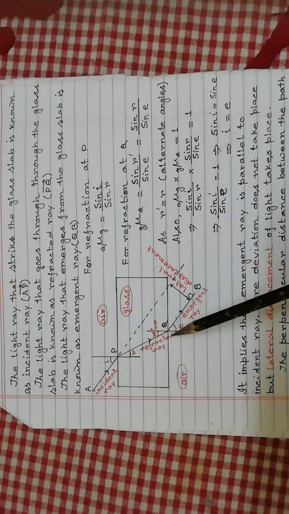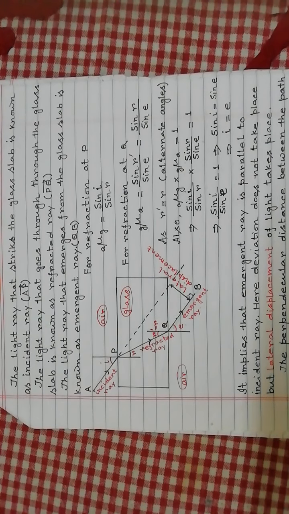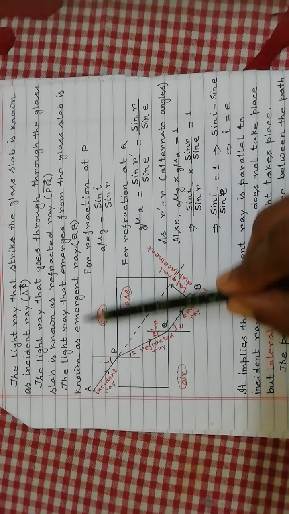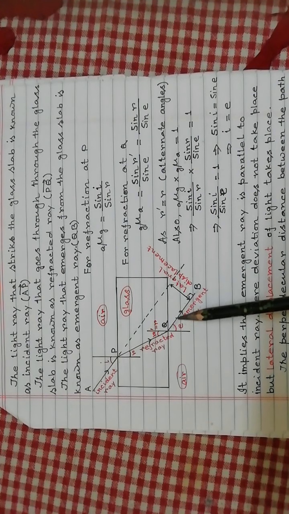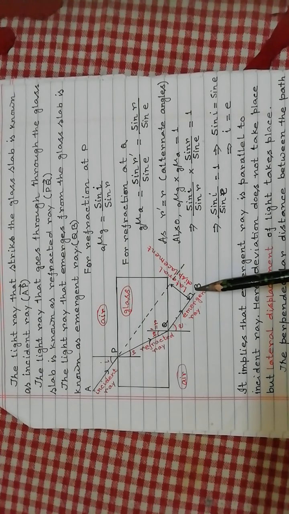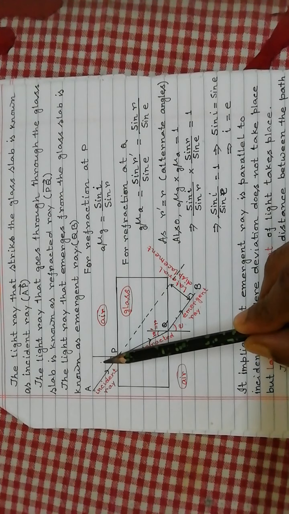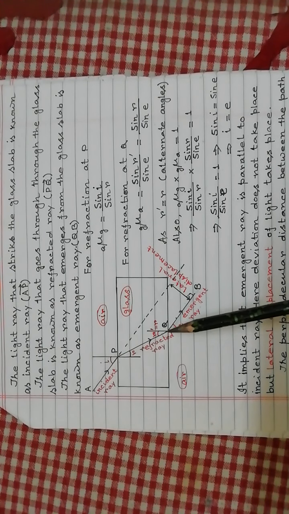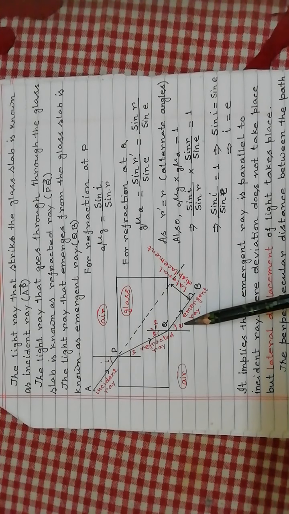That is, PQ is the refracted ray. And the light ray that emerges from the glass slab is known as the emergent ray. That means QB is the emergent ray. Here this is the angle of incidence. This is the angle of refraction, and this angle is also equal, and it is taken as the angle of incidence, and it is the angle of emergence.